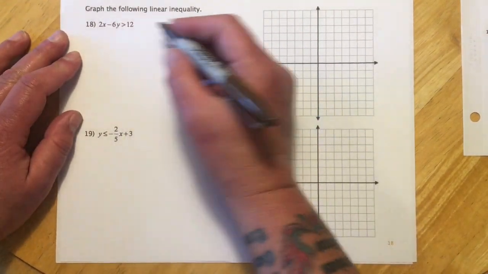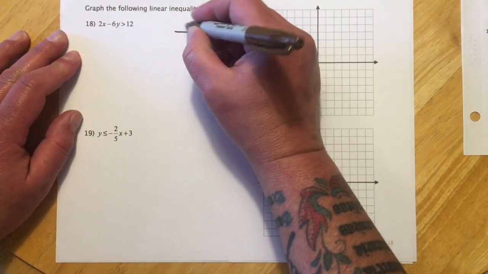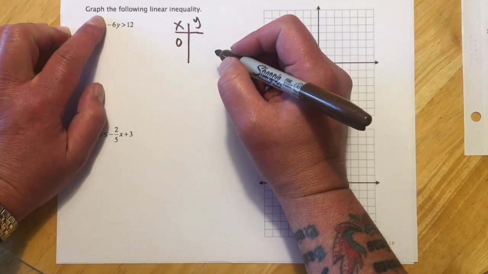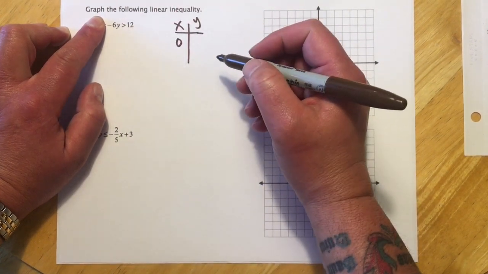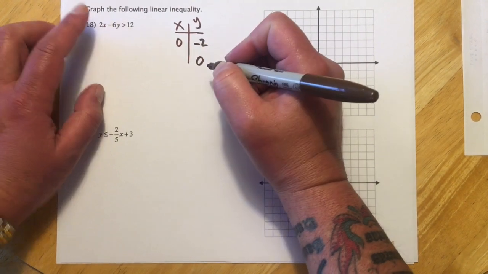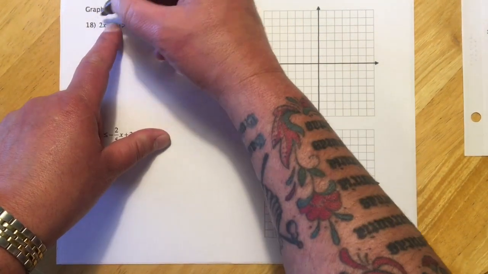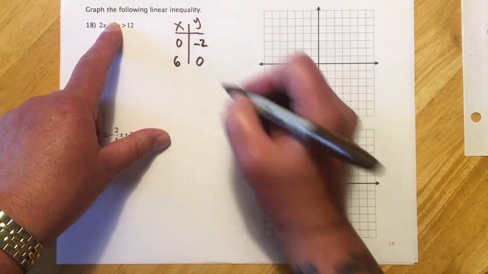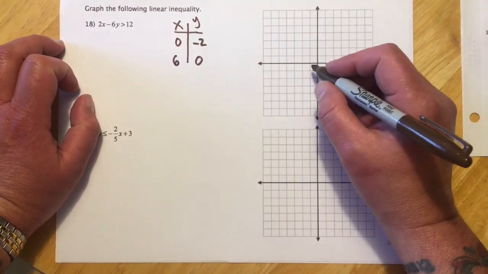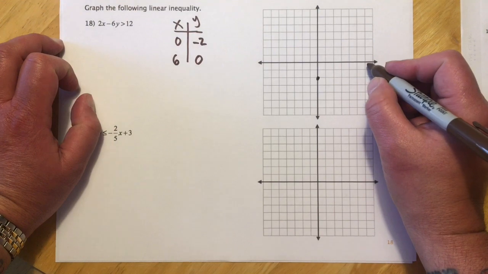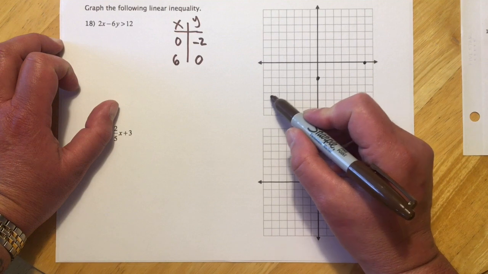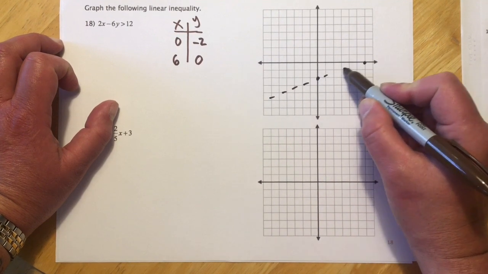Okay, so for this first one, we are in standard form, and so I would do intercepts. So if x is 0, then that piece is gone. Negative 6 equals 12, and so then y would be negative 2. And if y equals 0, then that piece is gone, and we have 2x equals 12 or x equals 6. And there's other ways of doing that, but that is by far the easiest. So x is 0, y is negative 2, and then I think 6 is right there. And no equals, so I'm going to do a dashed line. I amazingly remembered.